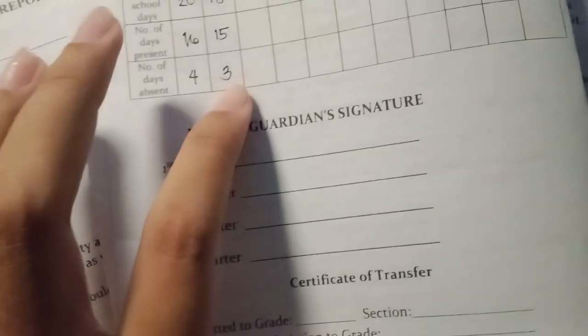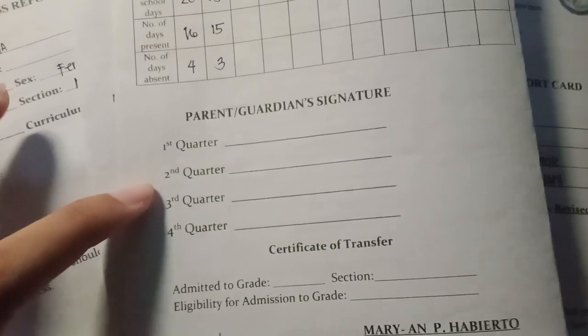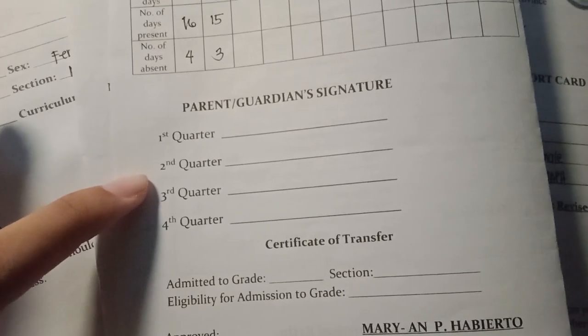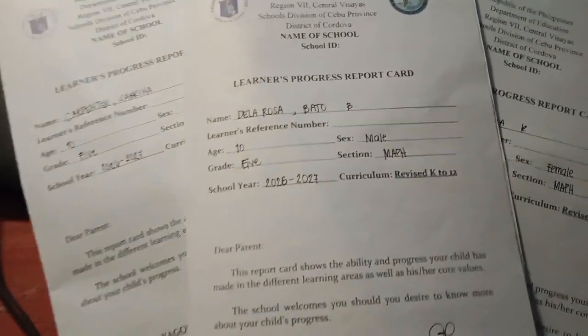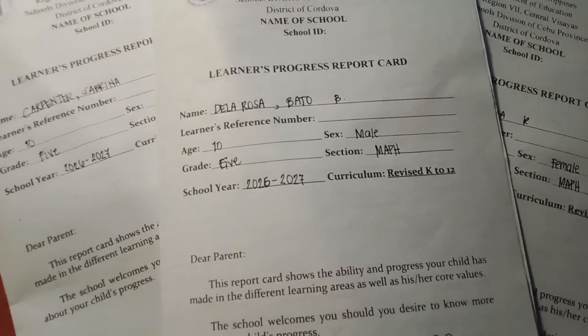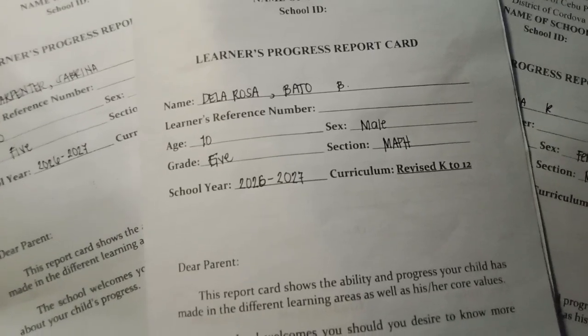Below the attendance table is the parent or guardian signature section, where parents will sign after reviewing their child. And that's everything. I hope you now understand and have learned how to compute grades and fill out a student's report card. Thank you and have a wonderful day.